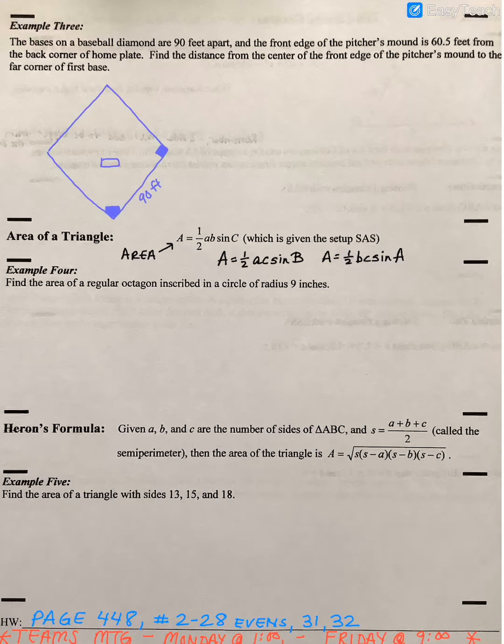The front edge of the pitcher's mound is 60.5 feet from the back corner of home plate. So this distance from here to here is 60.5 feet.